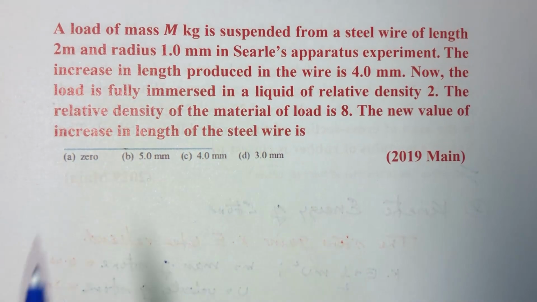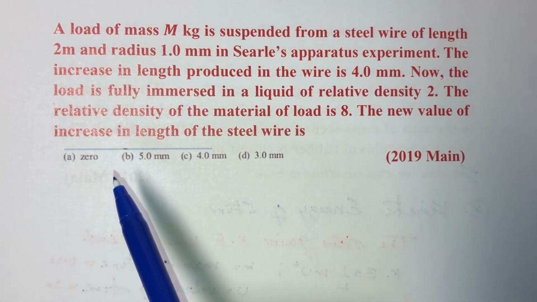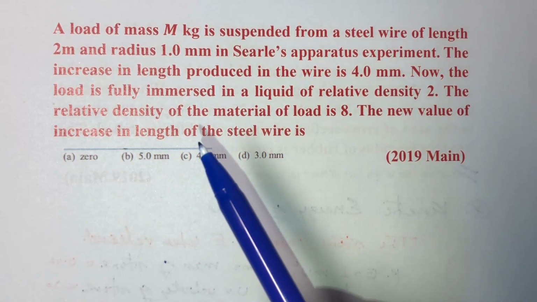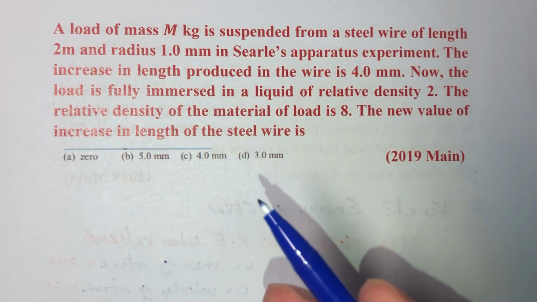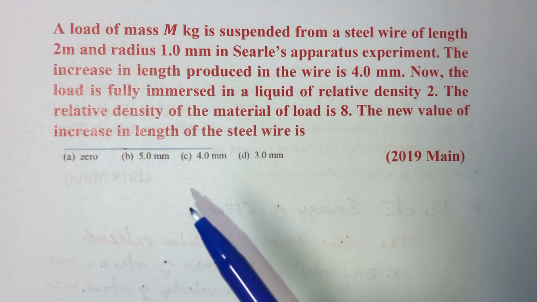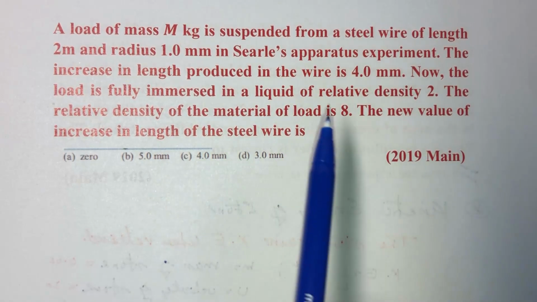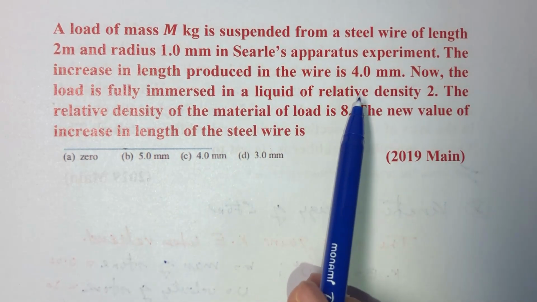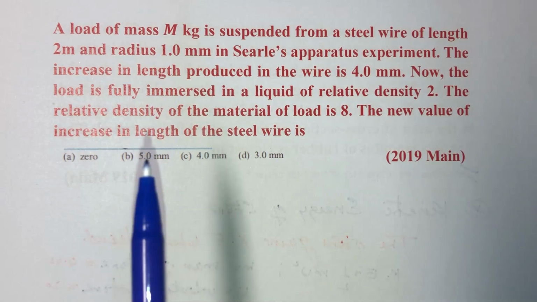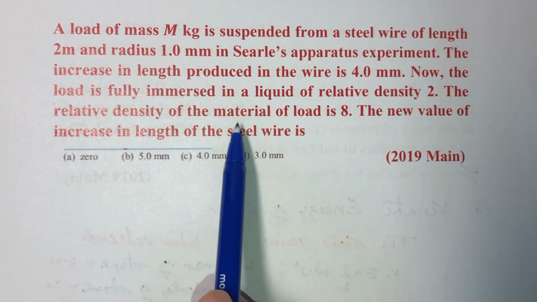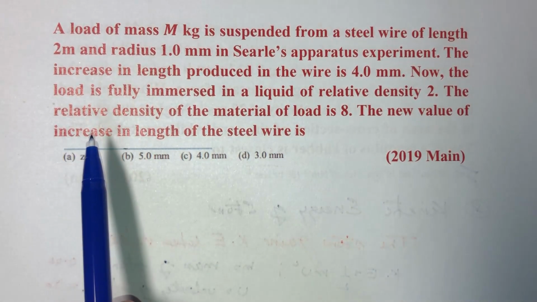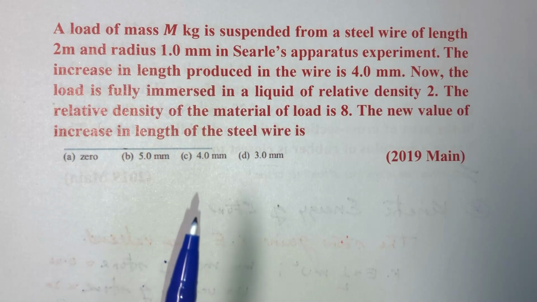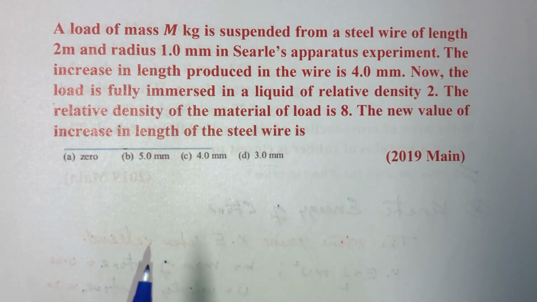So in this case, it is basically a combination of using the Young's modulus of elasticity formula along with the buoyant force. And in this case, for the density of liquid, it is given the relative density, so that the relative density is with respect to water, and also the material density is given as a relative, that is 8, and that is also with respect to the relative density of the water. So that is a common factor between the two.